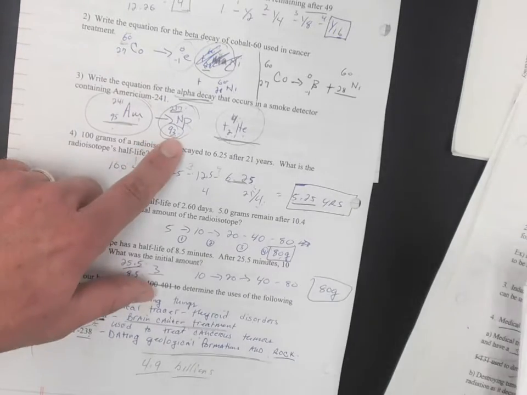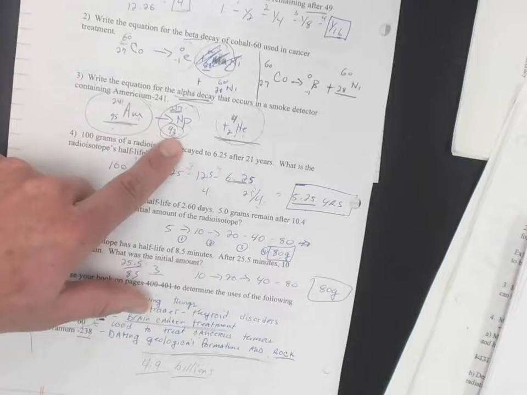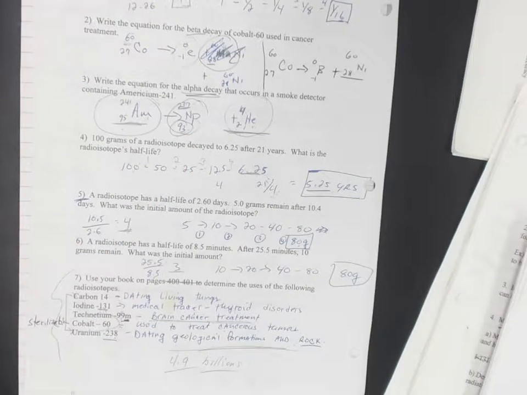You got it. You said 93? Perfect. Yep. 237 Np 93 is 100% correct. It does not matter if you put the helium first or the Np first, as long as they're both on the right-hand side of the equation.